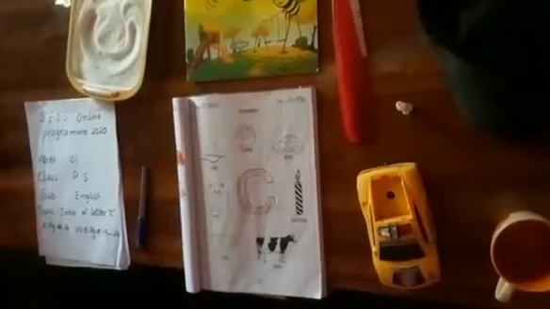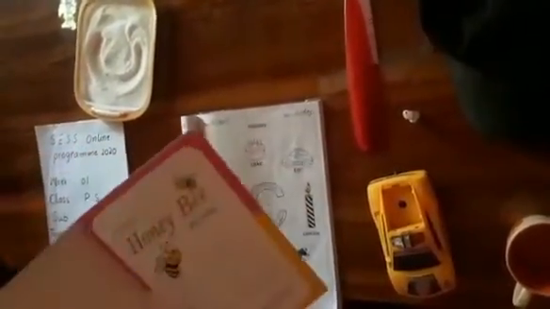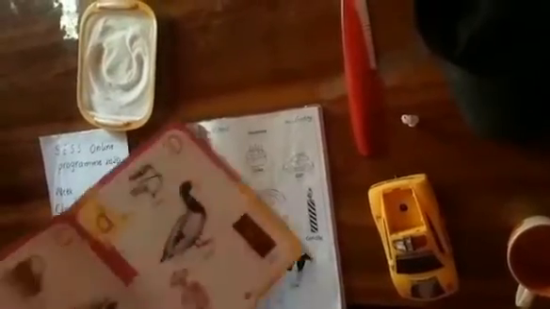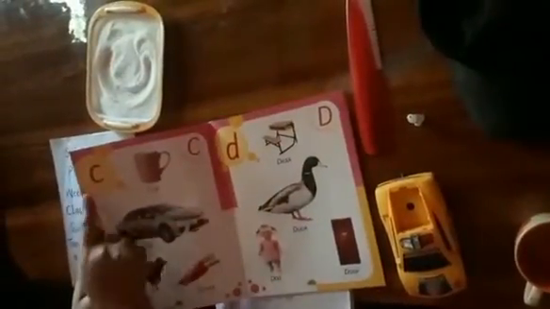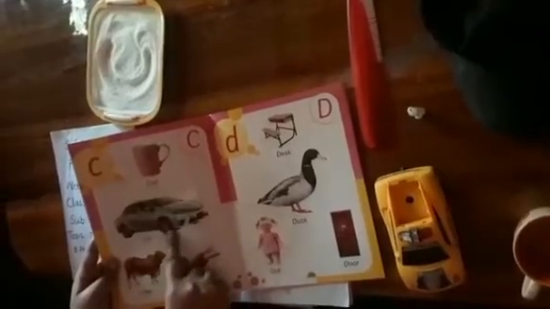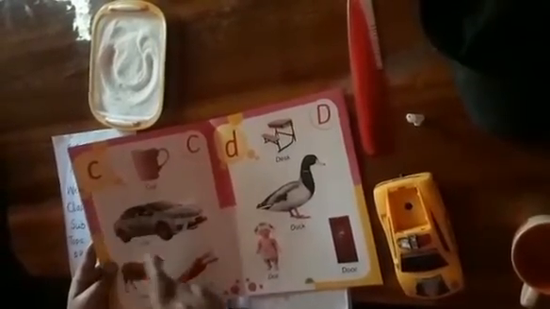Okay. I am going to show something. This is your English book. Kha cup, kha car, kha cow, kha carrot.